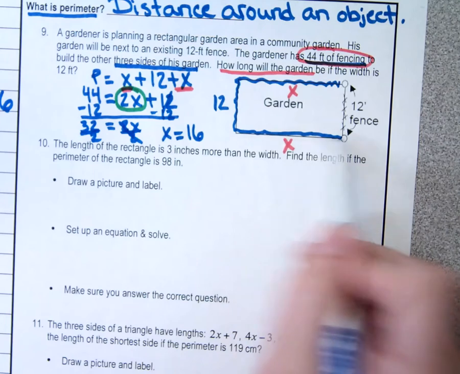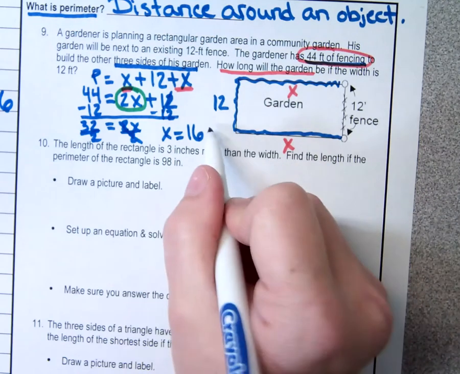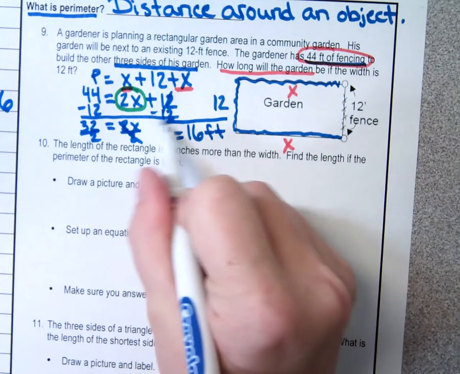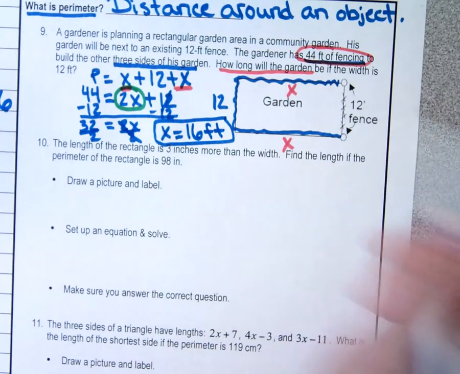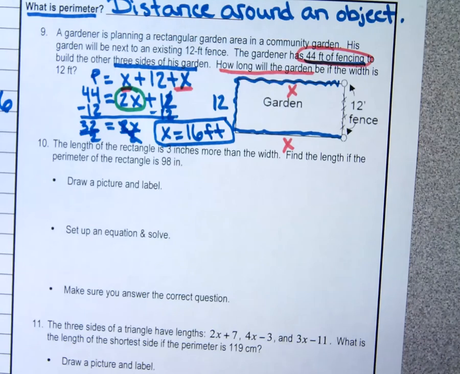And x is how long the garden will be. And this is in feet. So our garden will be 16 feet long. 16 here, 12 here, 16 here, for a total of 44 feet of fencing.